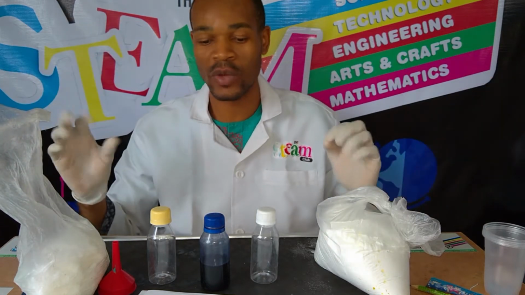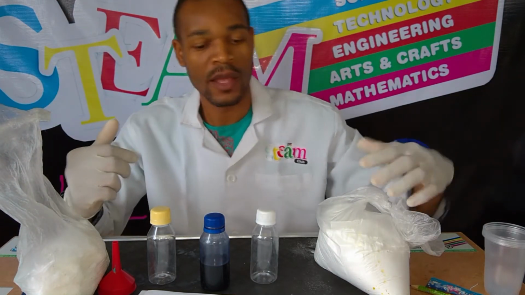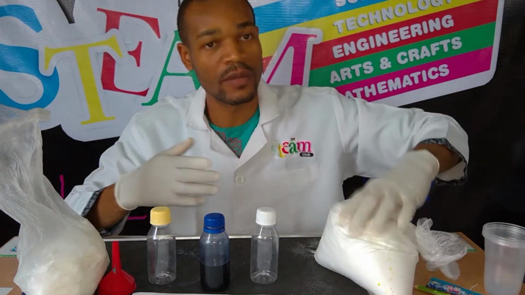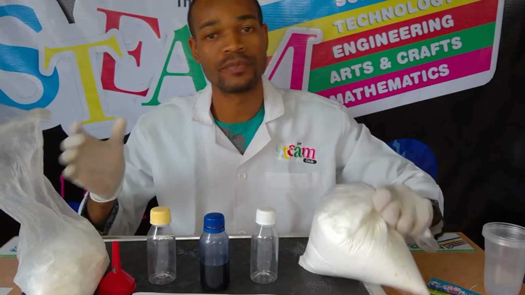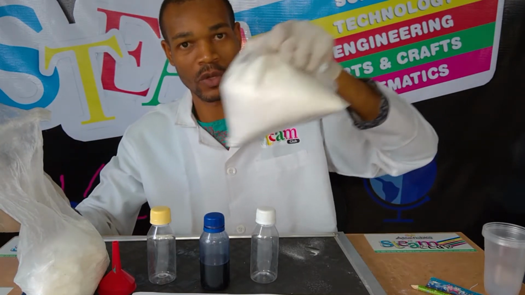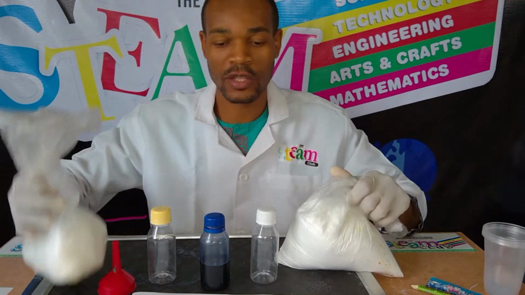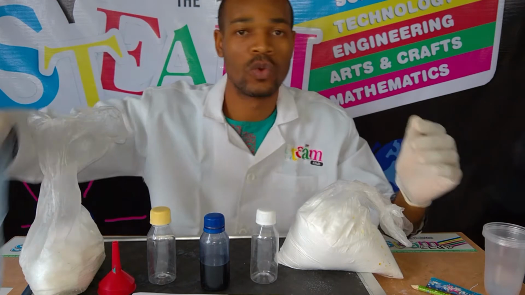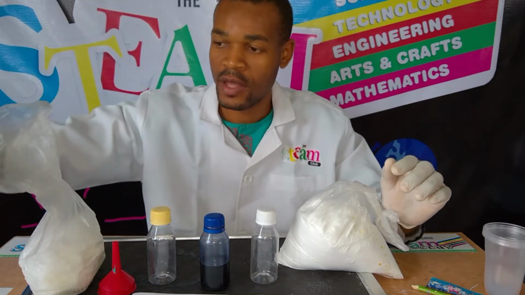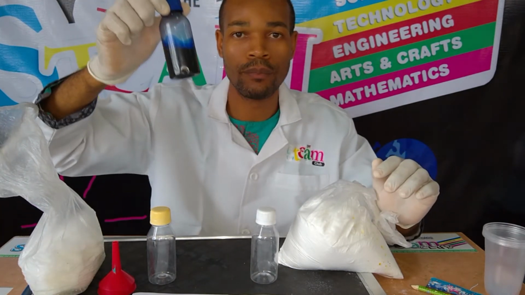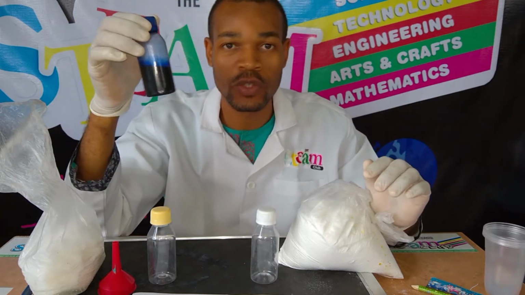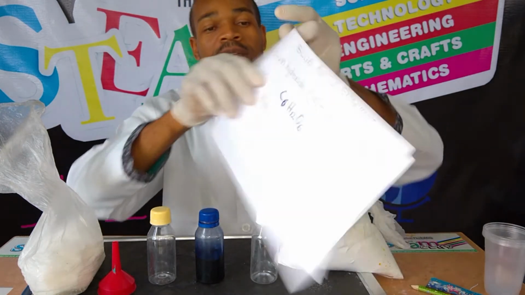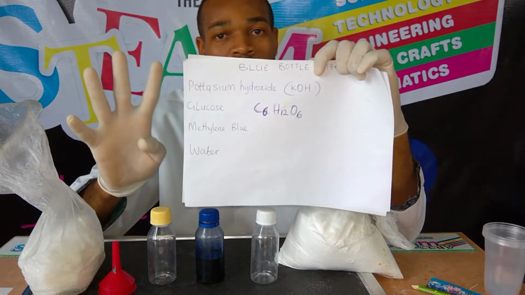Okay, so we have just a couple of chemicals here. By my left here, I have glucose, and I have potassium hydroxide. I have water, and I have methylene blue. This is an indicator that we use in redox reaction. Okay, and here are the items, just 4 items.